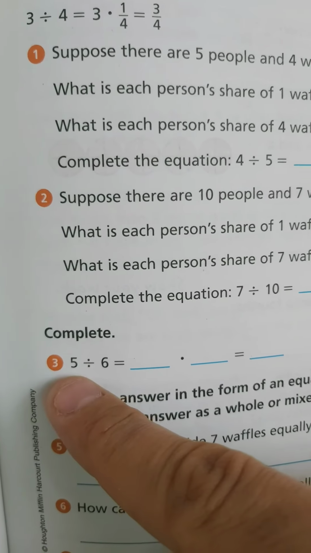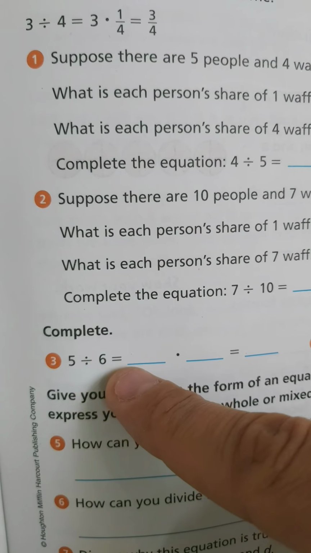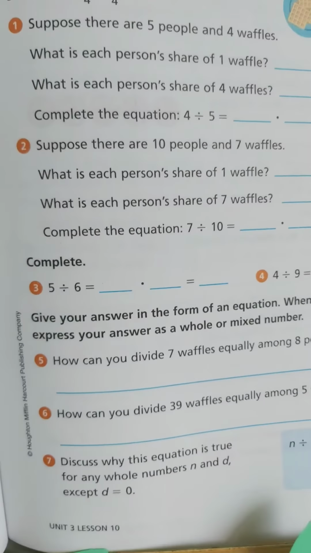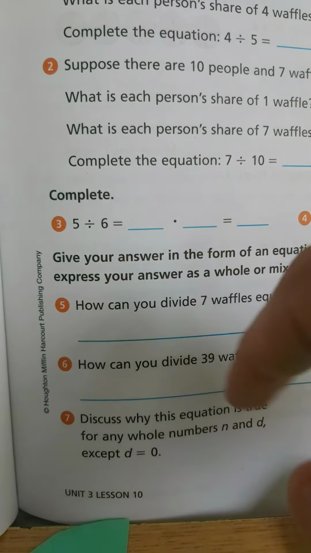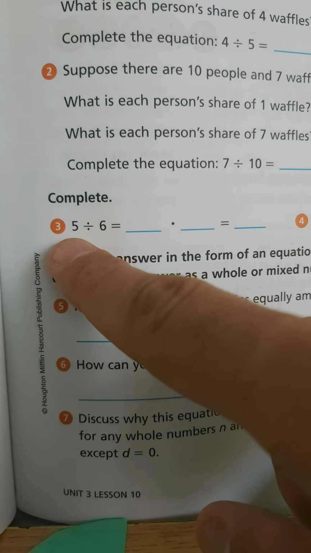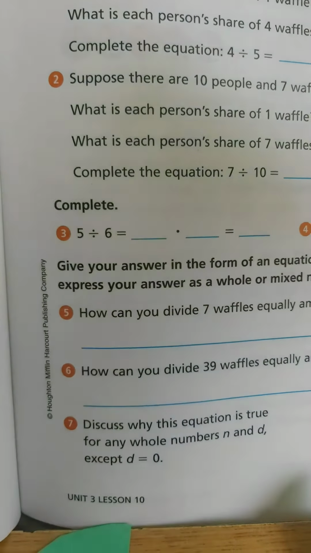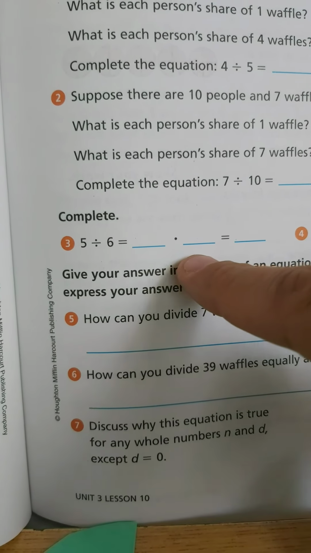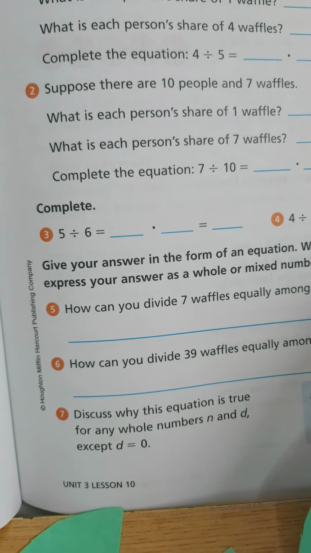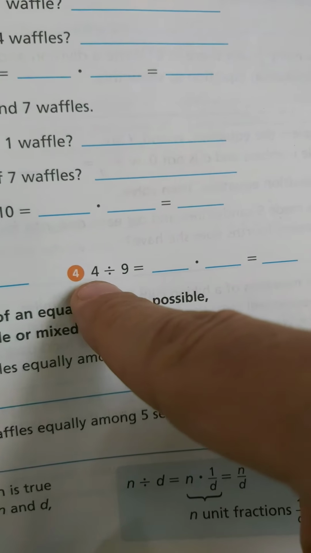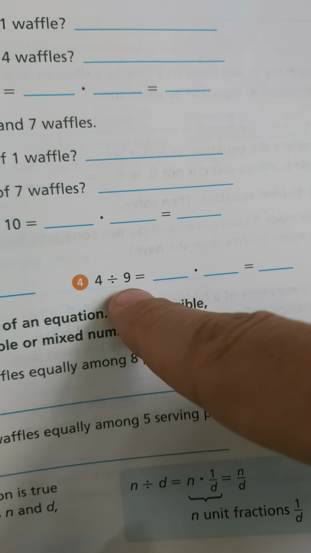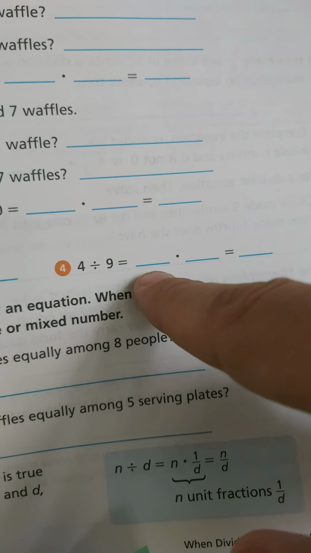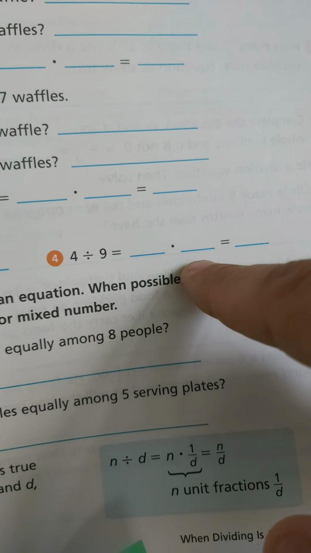Now, if we were to do this, 5 divided by 6, how would we do that? Get your notebooks, or write it on a piece of paper, and I want you to take a photo. Complete this problem: 5 divided by 6 is the same as saying blank times blank equals what? The next one is 4 divided by 9 is the same as saying blank times blank equals what? All right.